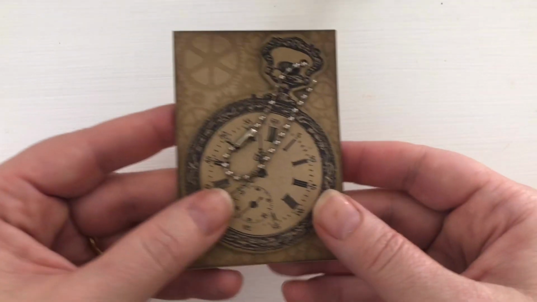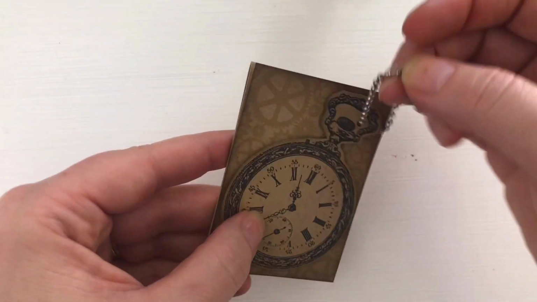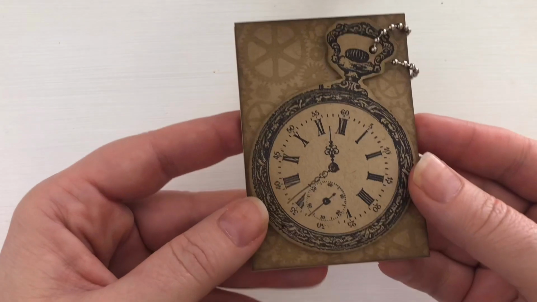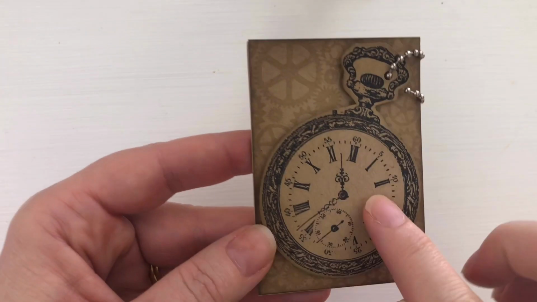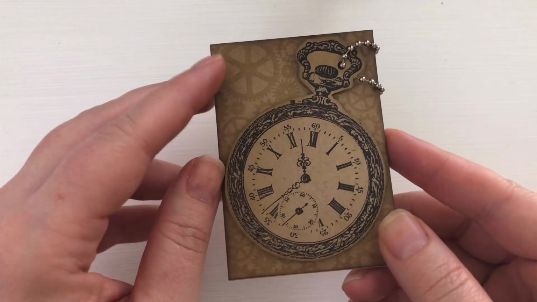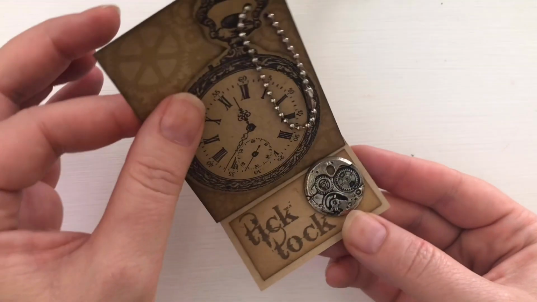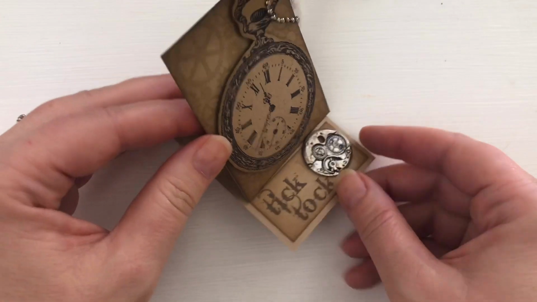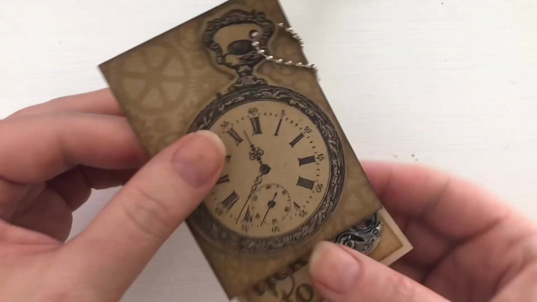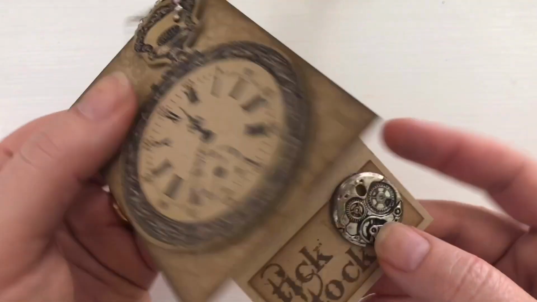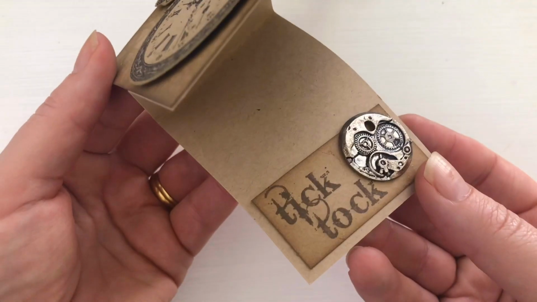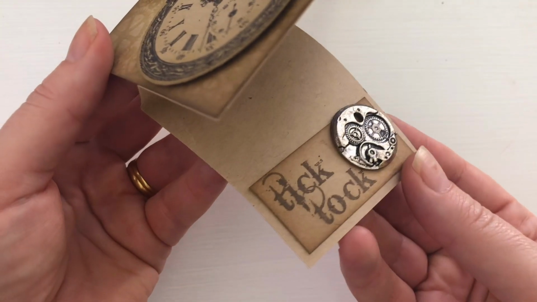And the last one here was made by myself, where I have used the Pocket Watch Eclectic stamp and the Cogs background stamp. And if you open it up, it creates a nice little stand-up ATC. So I've just used a watch charm there and the TikTok from the TikTok stamp set.